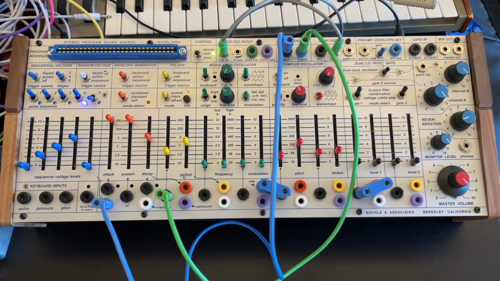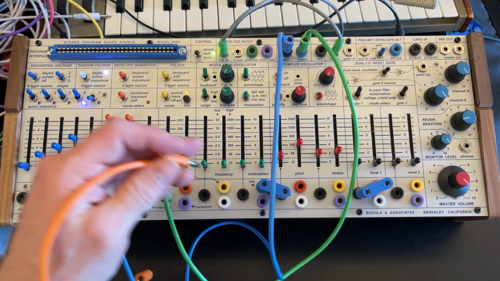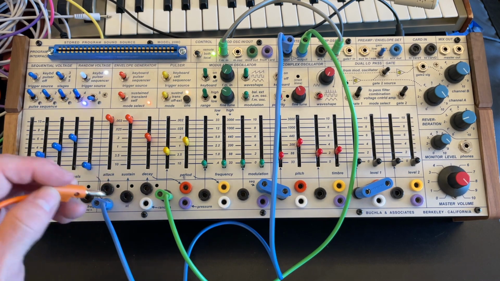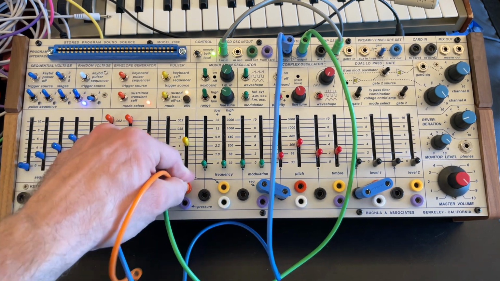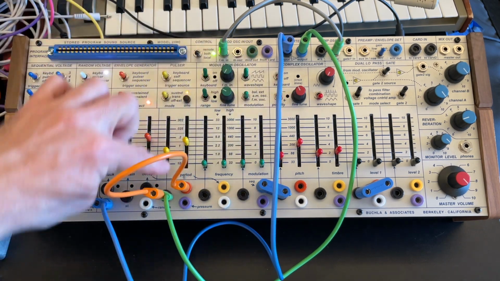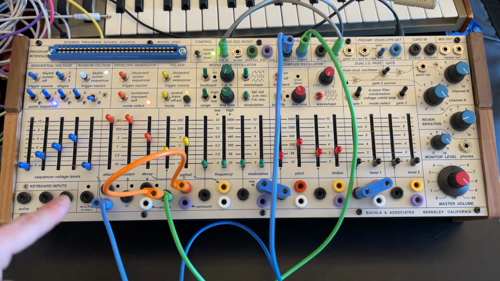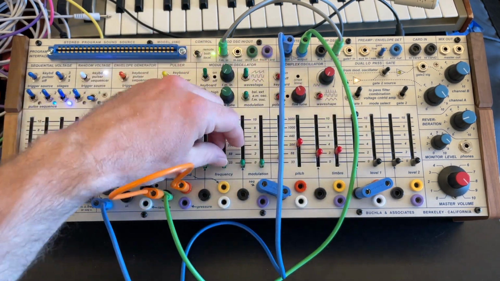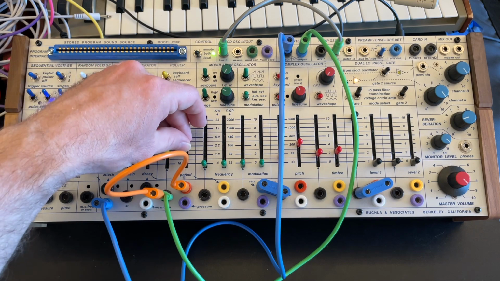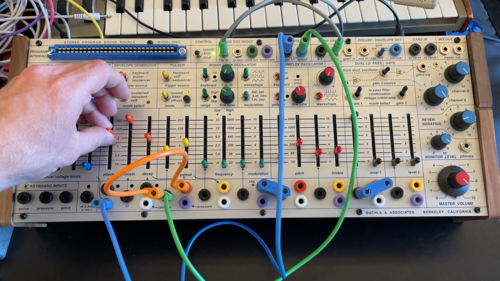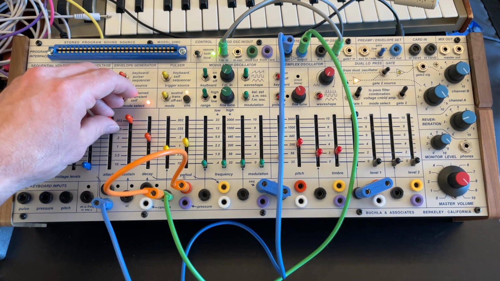Some other possibilities I've thought about is, you know, we could even combine some voltages if we're careful, and maybe take some envelope on top of what is inverted sequential voltage. And I don't know if that's really going to do anything.